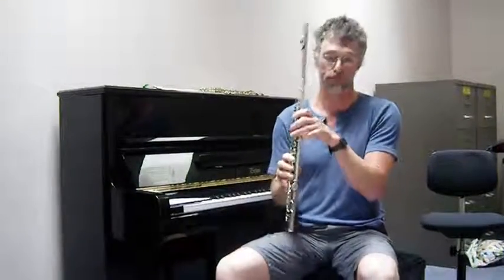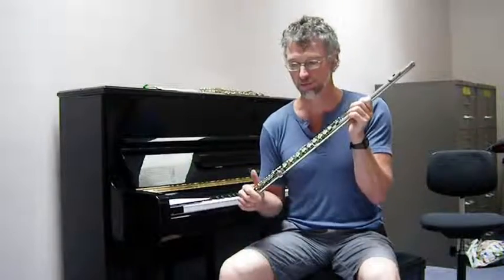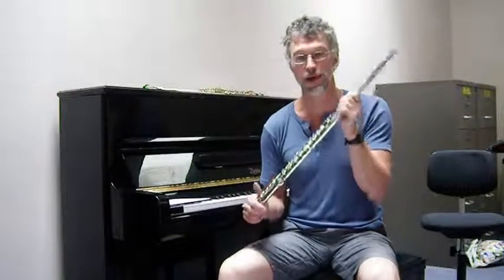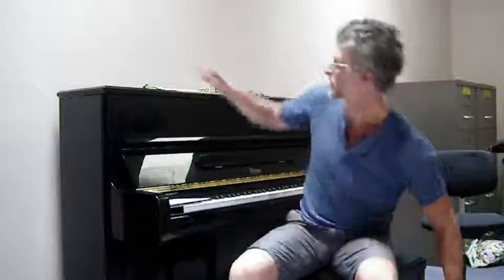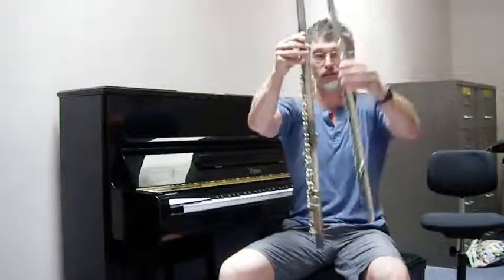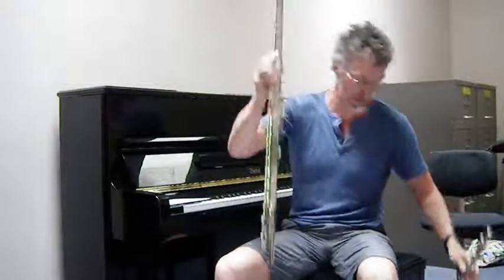So this would be a treble flute in C, or the other term for that is in concert. Write the note as a C and you hear a C. But compare with this, which is an alto flute, which is a lot bigger, so that means it's going to be lower.